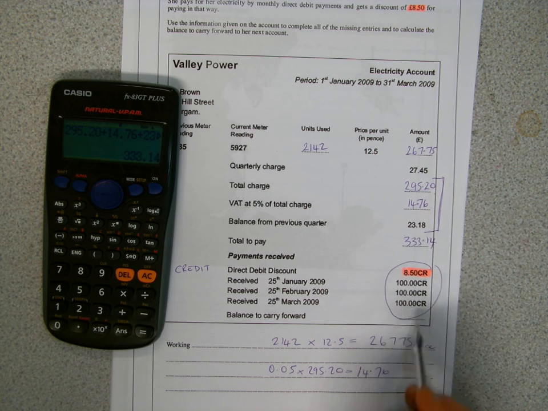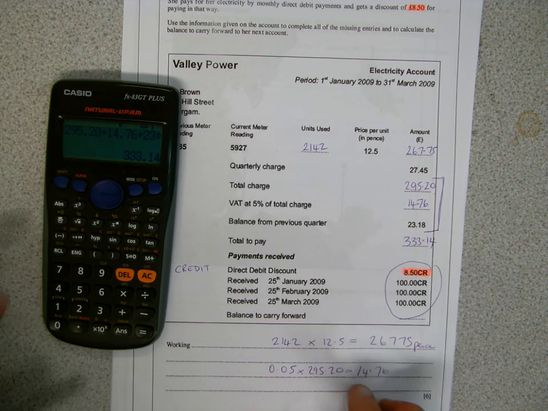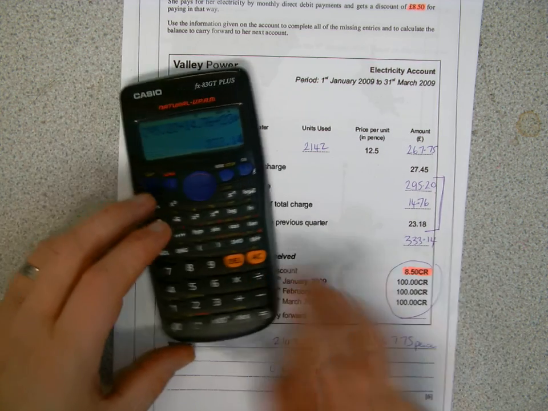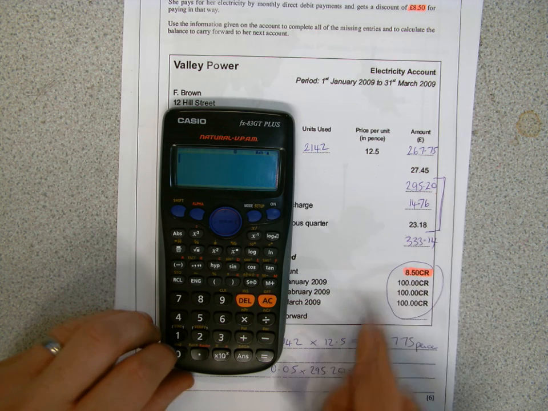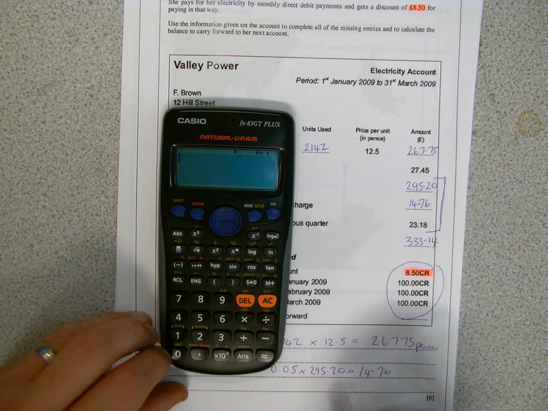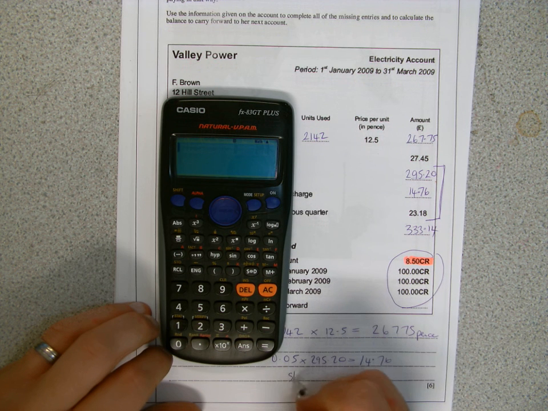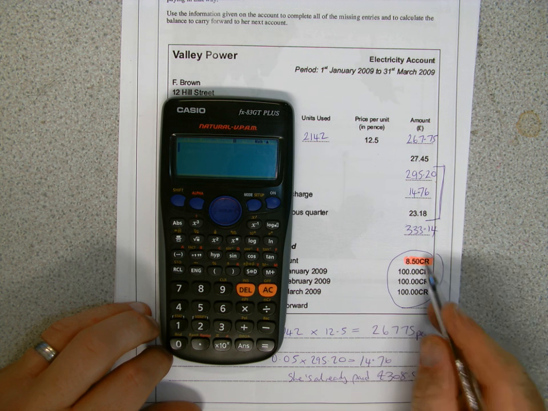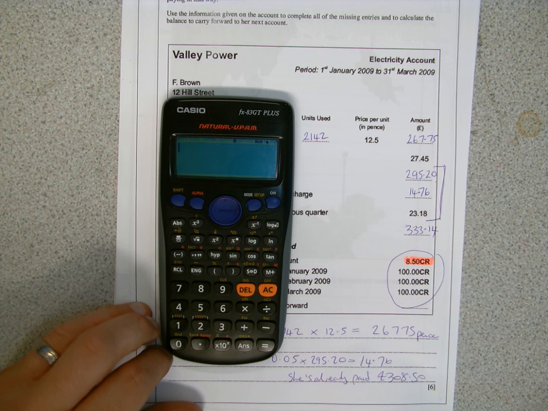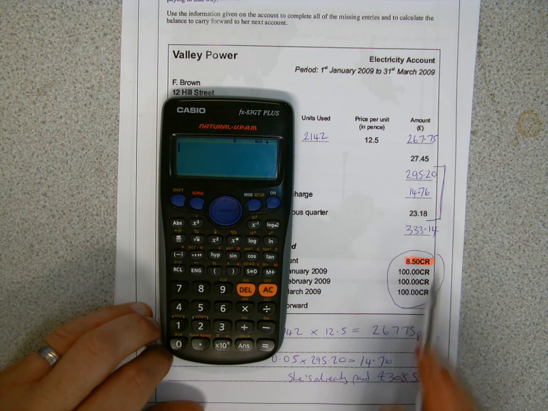So we need to add this up and then see what's left to pay from our total here. If I add them up, that's 300, isn't it? And then 8, so actually £308.50 that adds up to. So she's already paid £308.50. So you can see that she hasn't paid enough yet.